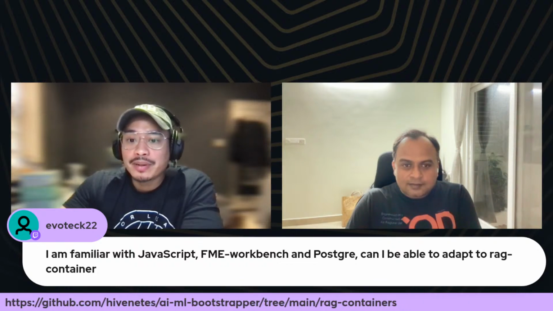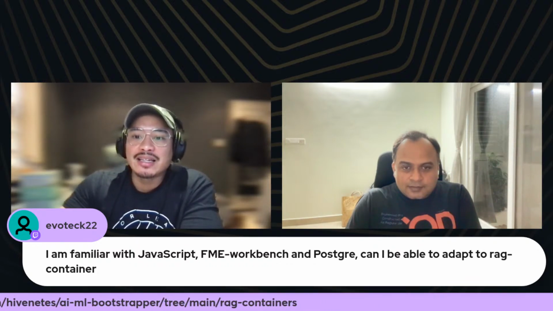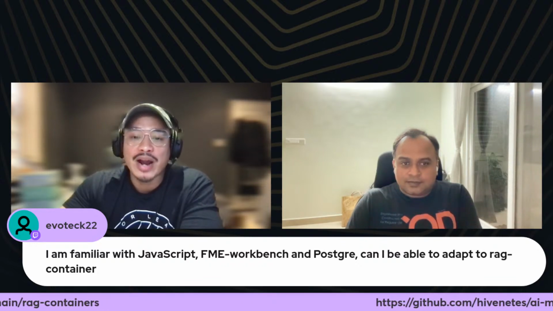The next one is a little bit of a tech stack question. This comes from EvoTech2022. I'm familiar with JavaScript, FME Workbench, and Postgres. Are we able to adapt these for a RAG container?